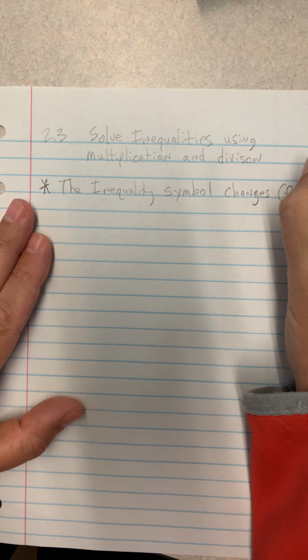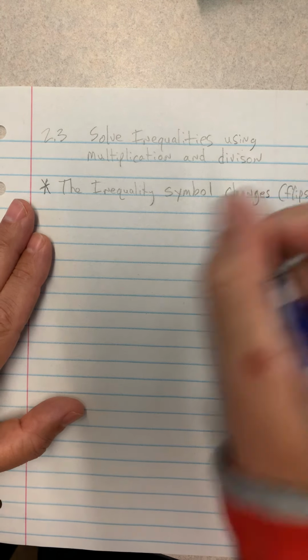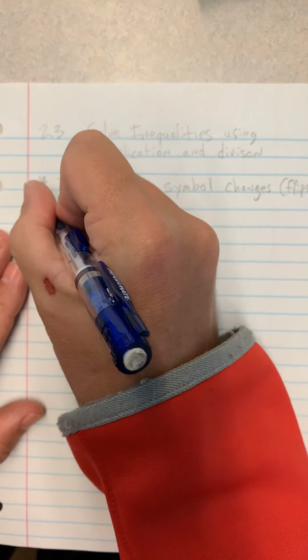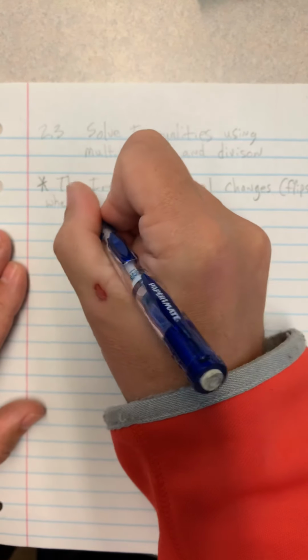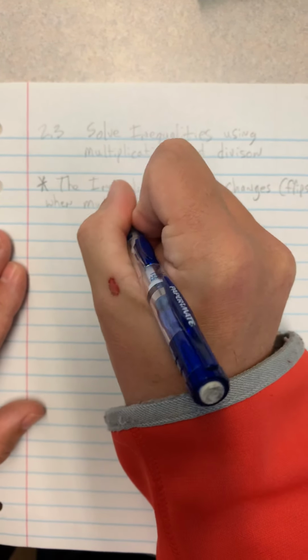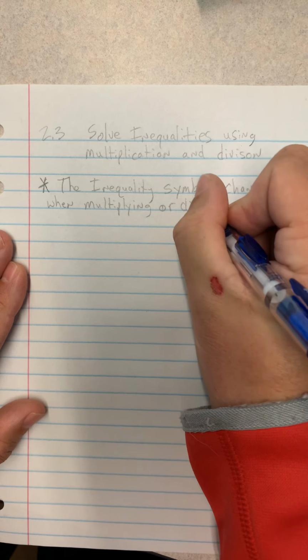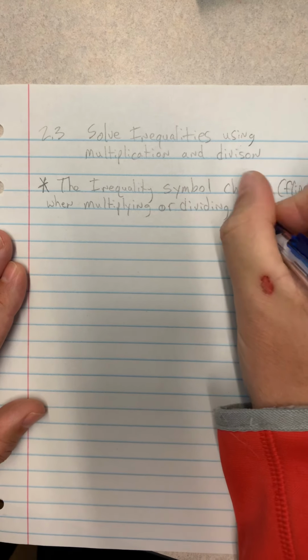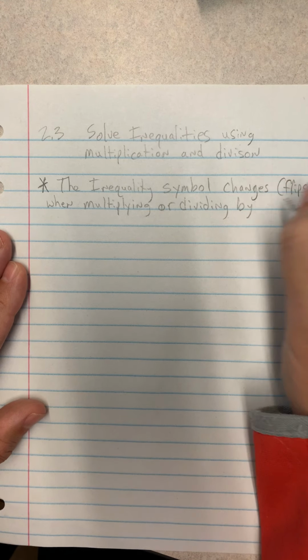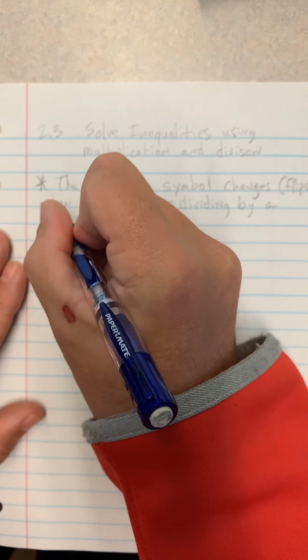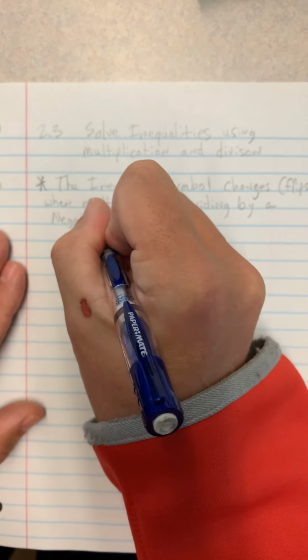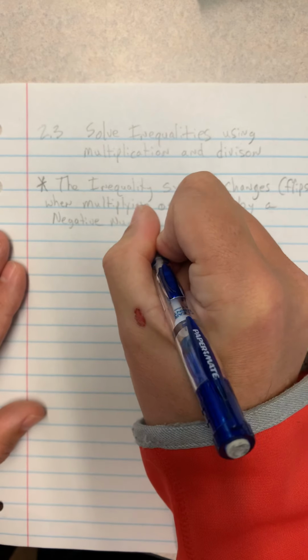I'm just going to put in parentheses, it flips when multiplying or dividing by a negative number. The inequality symbol changes. It flips when multiplying or dividing by a negative number.